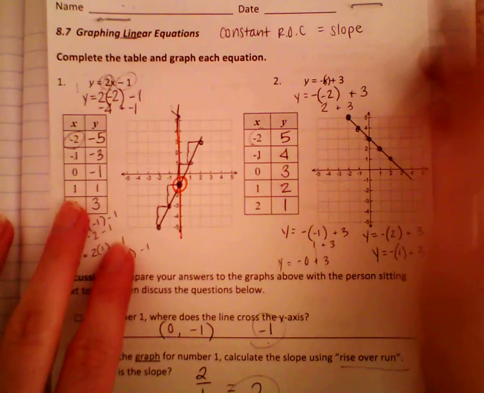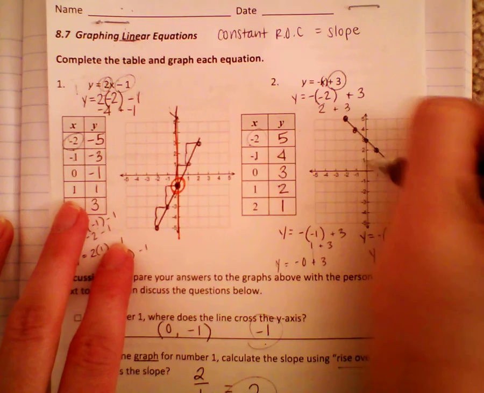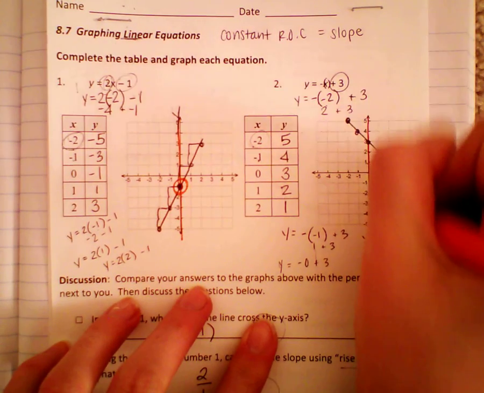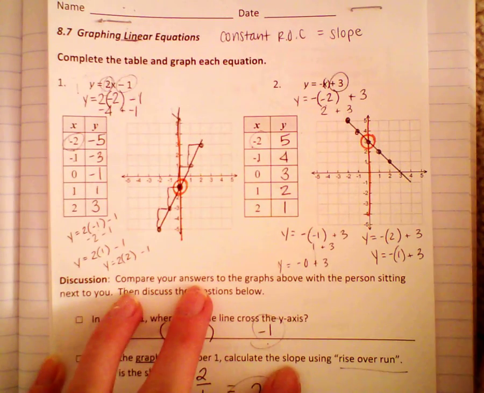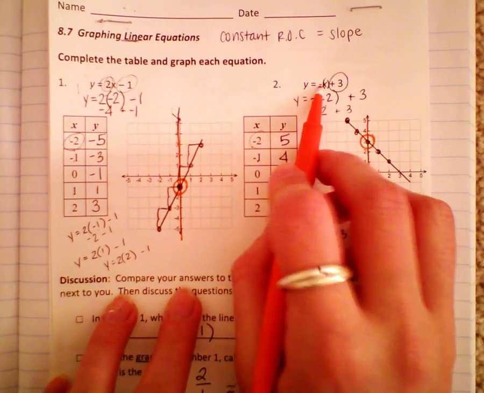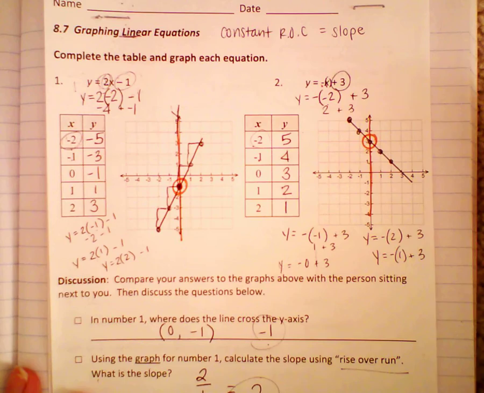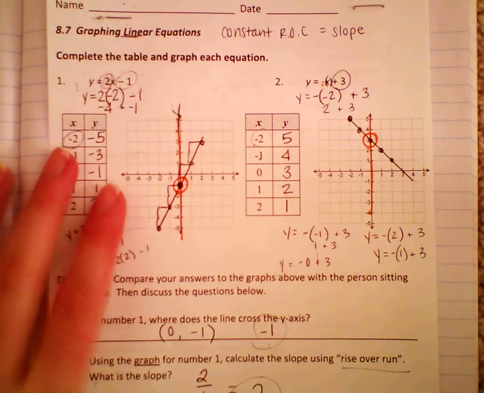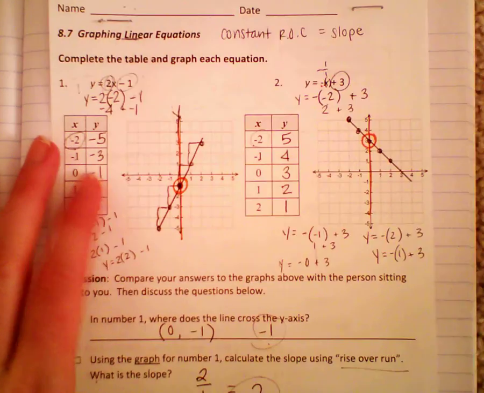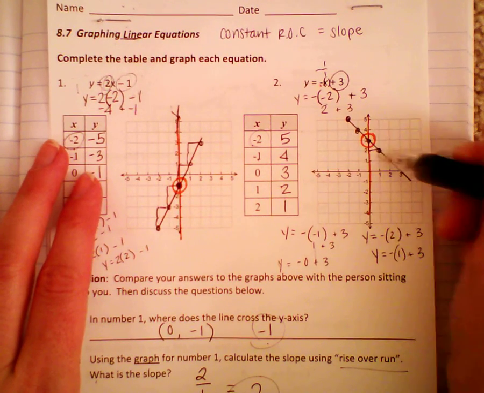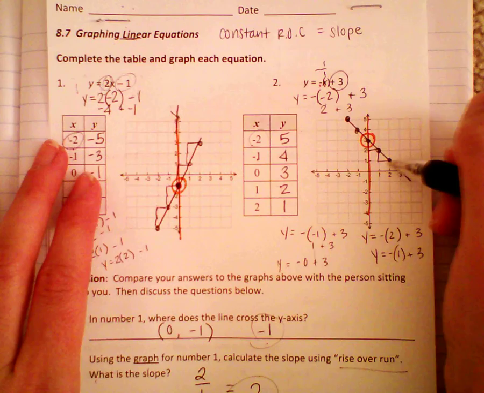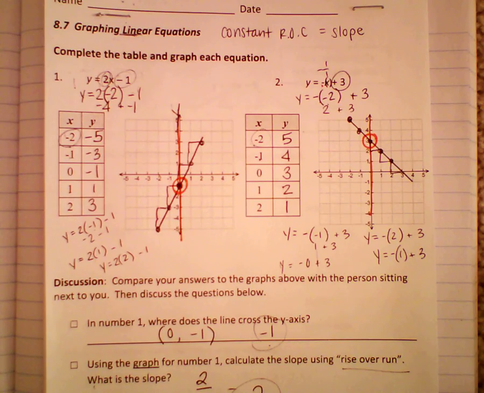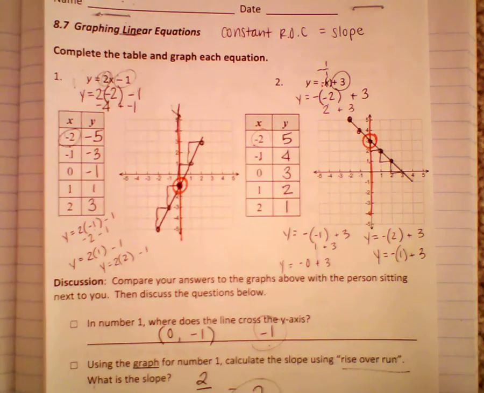Okay, so this is +3. It's crossing the y-axis at +3. And this is -x, which would be -1, which is like -1/1, which means down 1 over 1, down 1 over 1. Whoa. I think there might be a relationship.